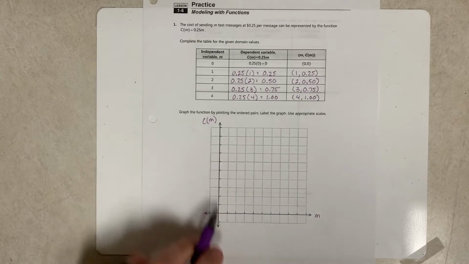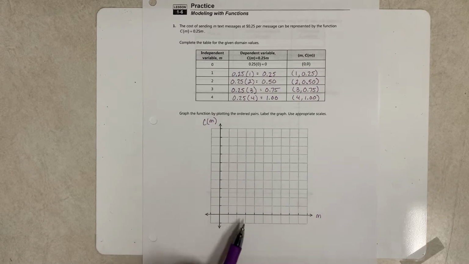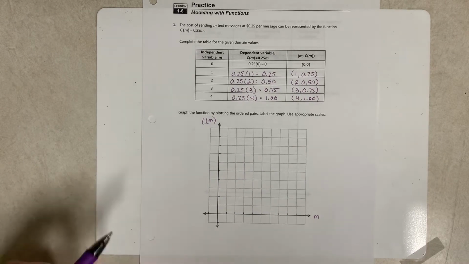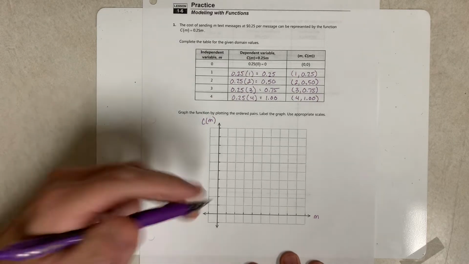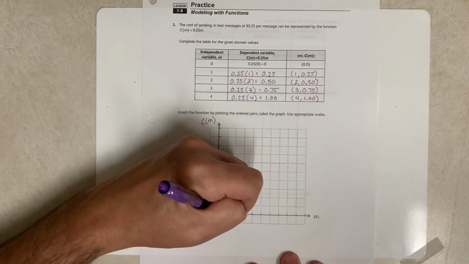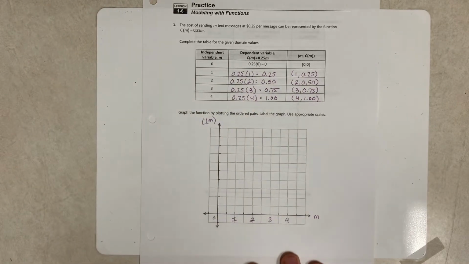And so now let's label our axes. We only have 4 text messages. So if we want to, we could start at 0, and then skip 2 spaces and probably be able to get that in. 0, 1, 2, 3, 4. We could do it like that. We could get them all in there.